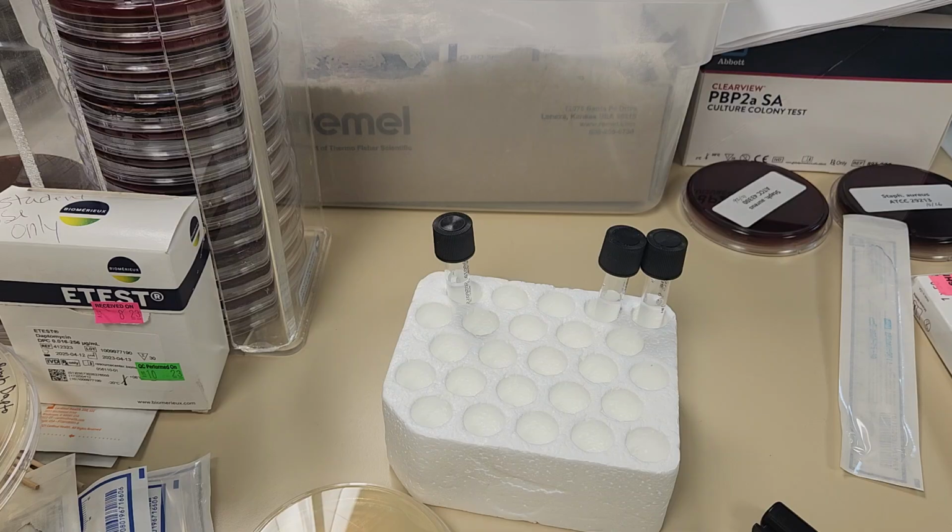Now again, what's interesting about the difference between the Disc Diffusion and the Etest is that since the Etest has a gradient of antibiotics, you are actually able to read an MIC. Because you have a range of concentrations of antibiotic, you can see exactly where that concentration is going to inhibit the growth of the organism. Whereas the Disc Diffusion will only give you an ability to determine whether it is sensitive, resistant, or intermediate. The Disc Diffusion or Kirby-Bauer does not give you an MIC, okay? Only whether it's resistant or susceptible, okay?